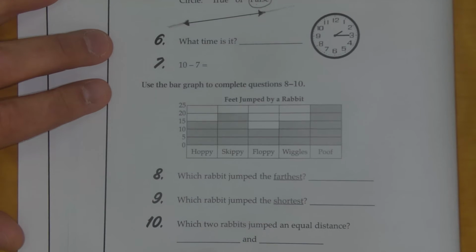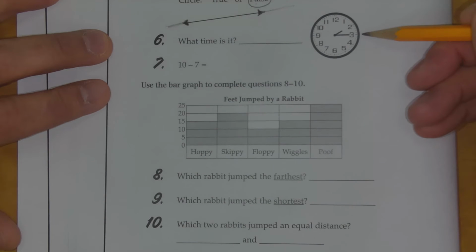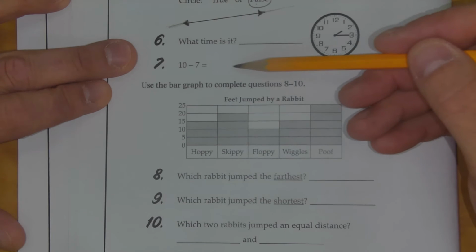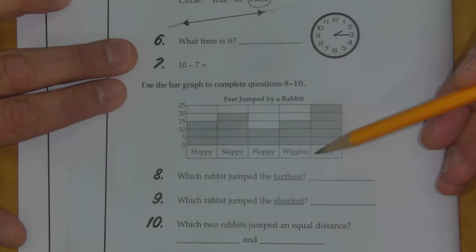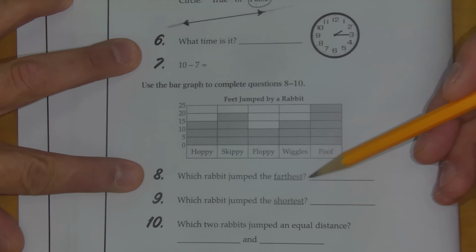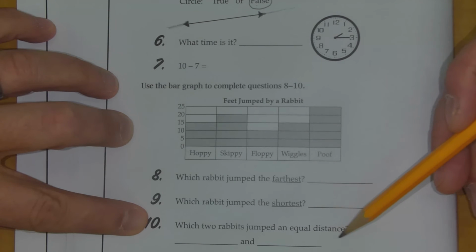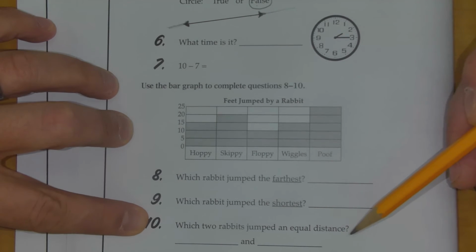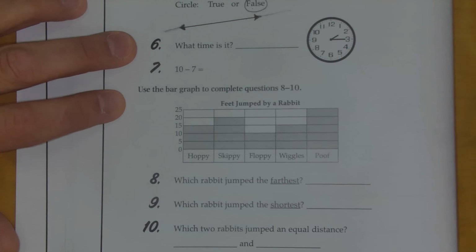And number 6 is telling time on an analog clock, so we'll have to learn how to do that in 3rd grade here. Number 7, 10 minus 7 equals, and numbers 8, 9, and 10. You use the bar graph to figure out the answers to which rabbit jumped the farthest, which rabbit jumped the shortest, and which 2 rabbits jumped equal distance. So go ahead and pause your video now, and we'll talk through this timepiece because we haven't done much with that. And then we'll go ahead and finish up the rest of our answers. You can check your work, and then you can move on with your day.